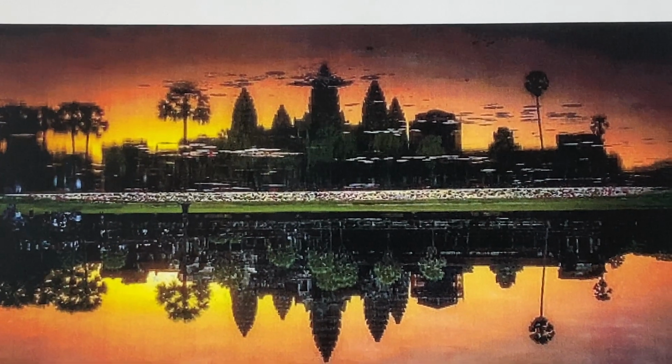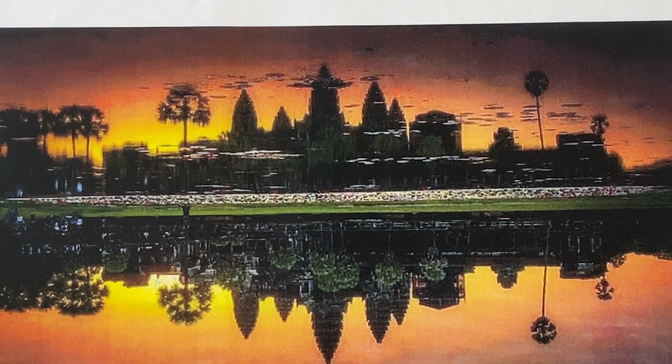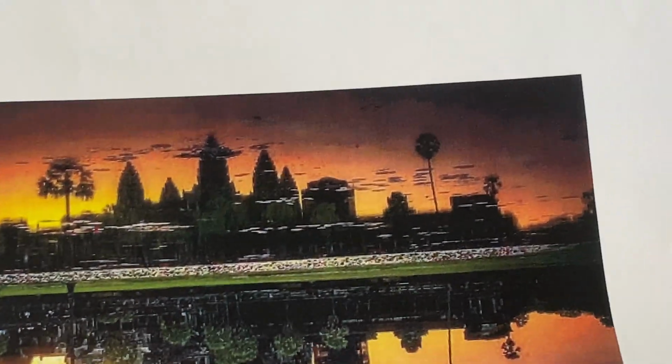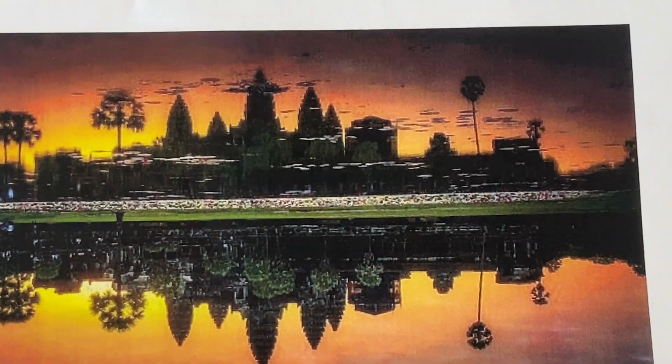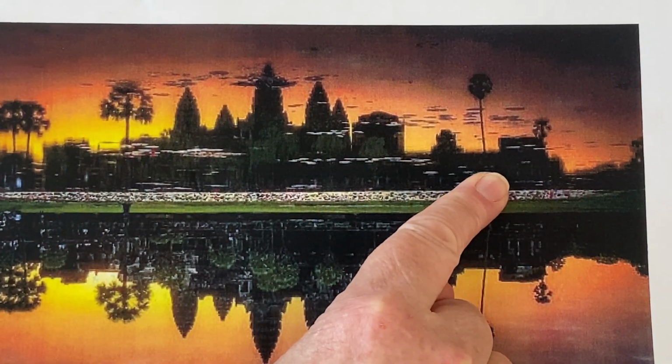This one is going to be my inspiration for today's artwork. This is the temple of Angkor Wat. I'm going to take this and try and recreate this artwork. This is a photo. I've done it for you already to start with.